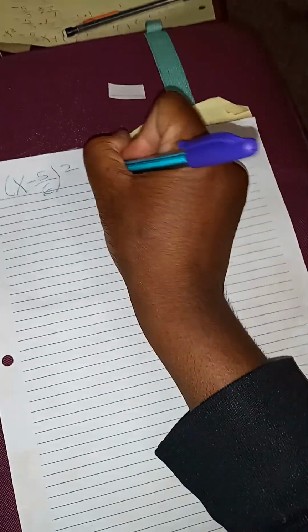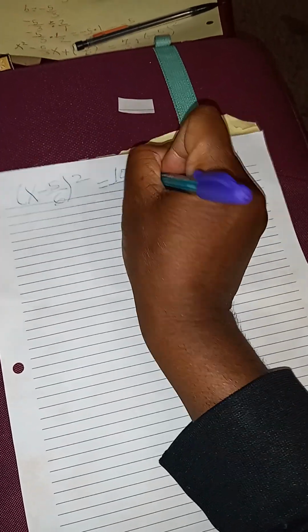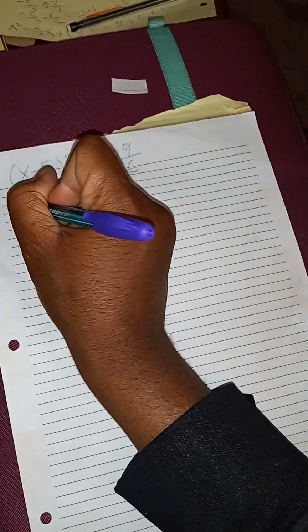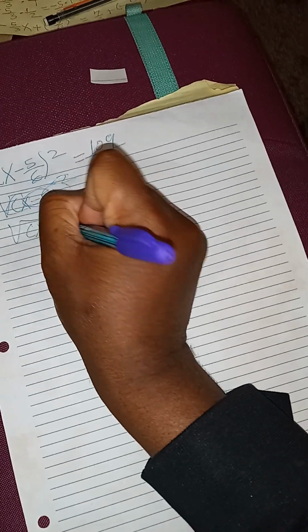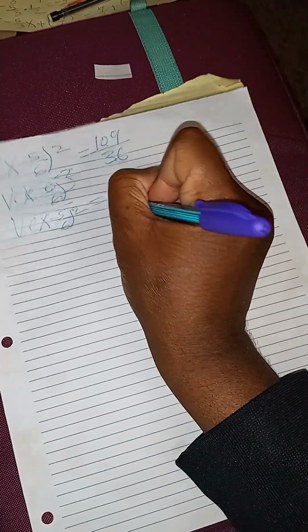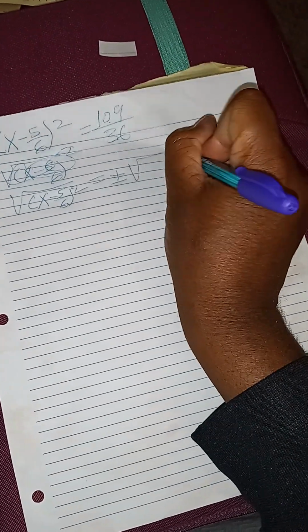So we're going to go on a new sheet of paper. So (x - 5)/6 squared is equal to 109 over 36. And then we take the square root of both sides of the equation. That'll yield plus or minus in front of the square root on the right-hand side of the equation.